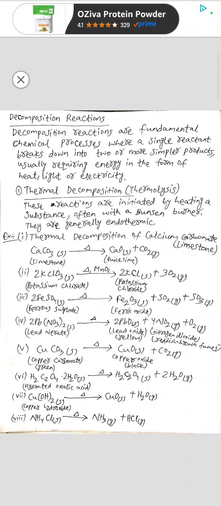Another example is ferrous sulfate, FeSO4. When ferrous sulfate is heated, it forms Fe2O3, ferric oxide, plus sulfur dioxide gas plus sulfur trioxide gas. This is an example of thermal decomposition, which takes place by heating. Another example is decomposition of lead nitrate, Pb(NO3)2.